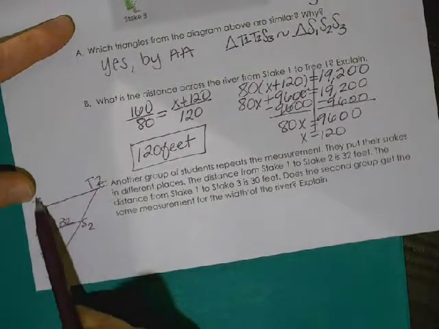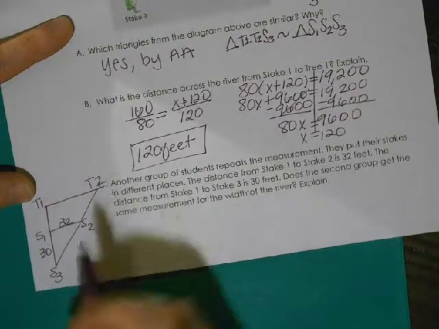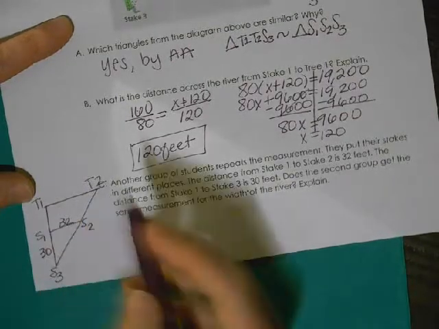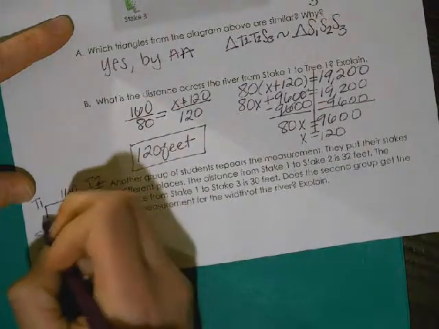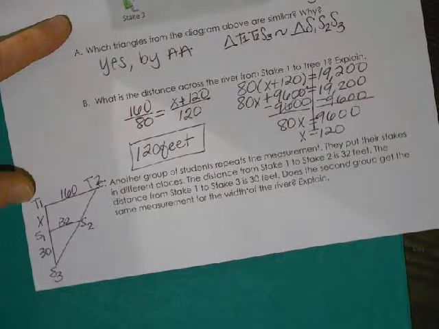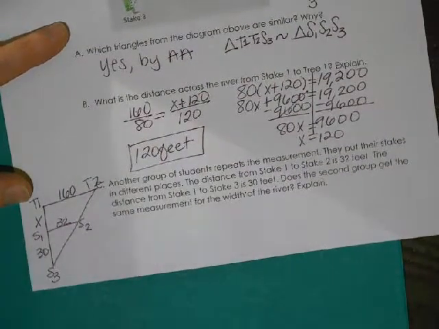Do the tree distances change? Did they pull up the trees and move them? No. So the tree distance is going to be exactly the same, which is 160. And so we still have x. Now we have the exact same problem that we had before, and we're going to set up a proportion.